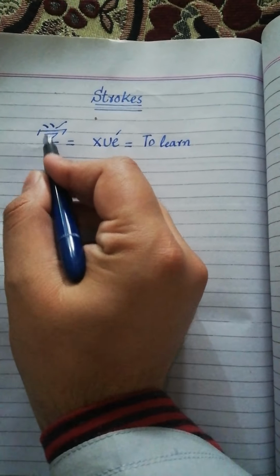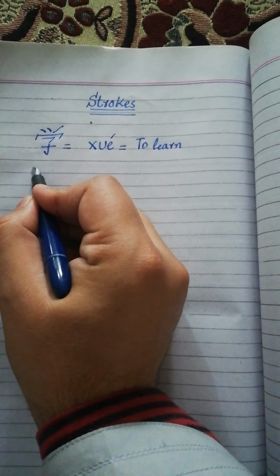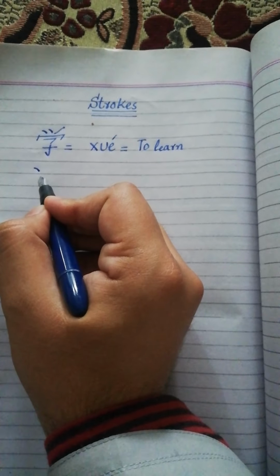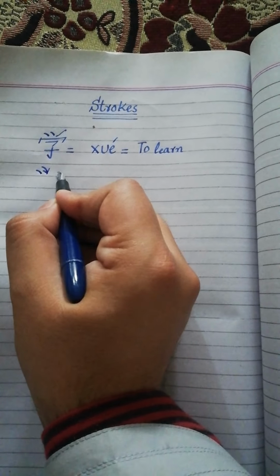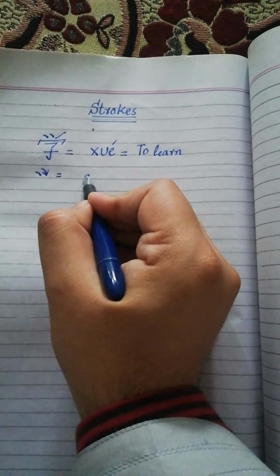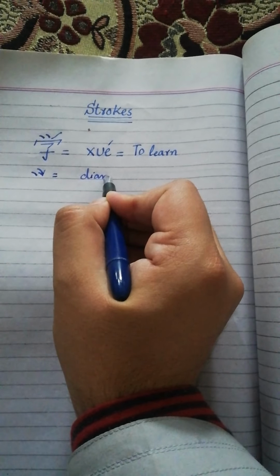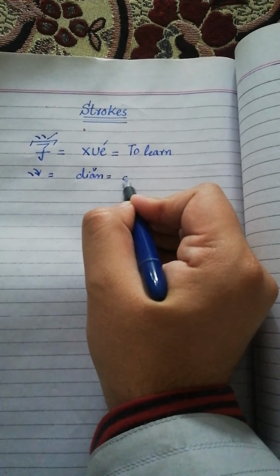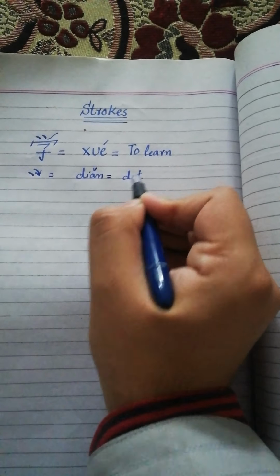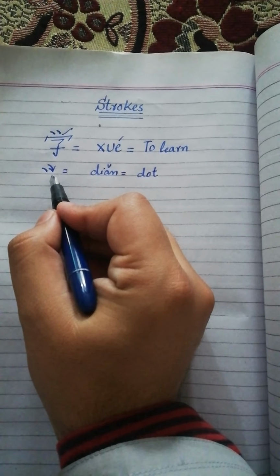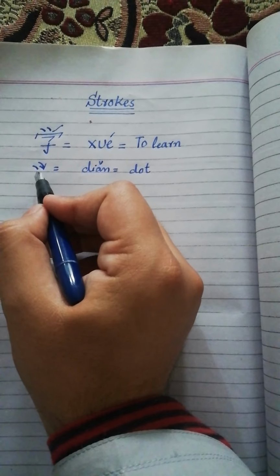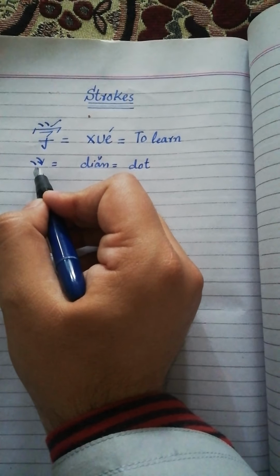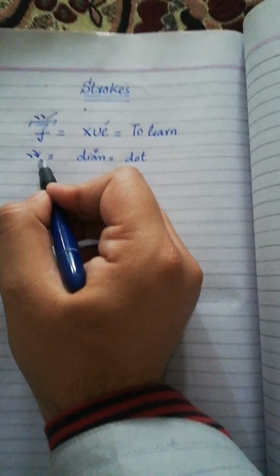character. And the first stroke is this one. So first we will get to know about the direction. So the direction is just like this, and it is known as dian. Dian means dot. So you know the direction of dian now. So whenever you see a dian like this, you will follow this direction.